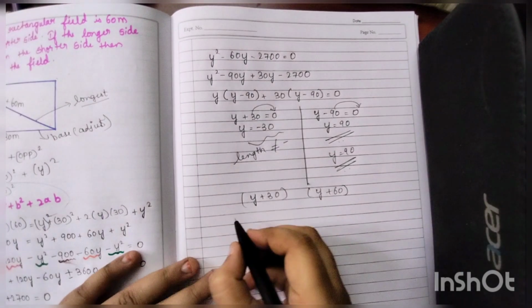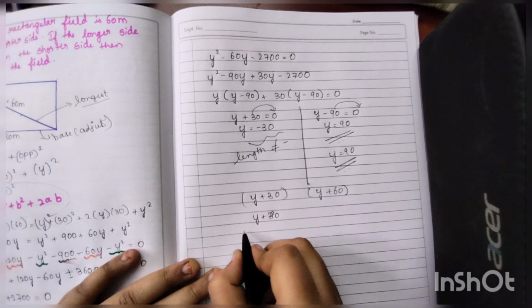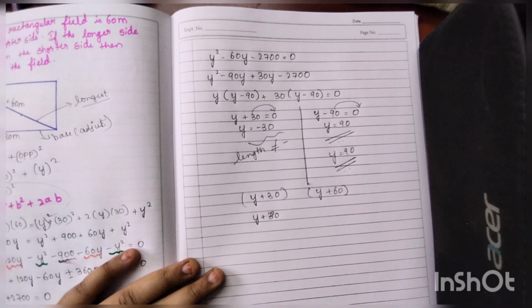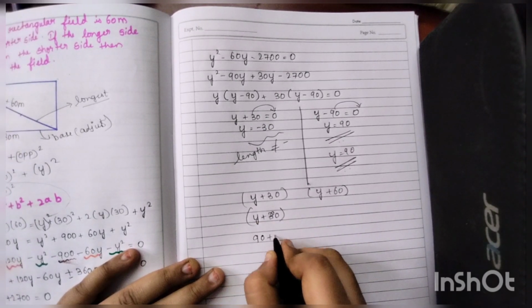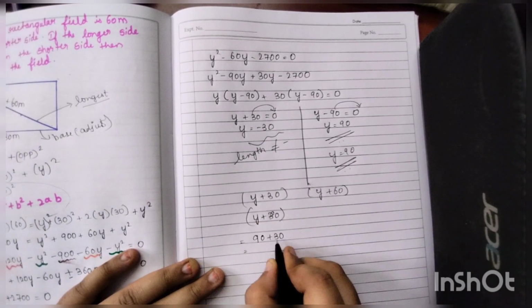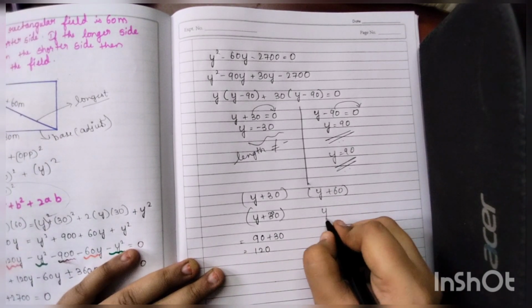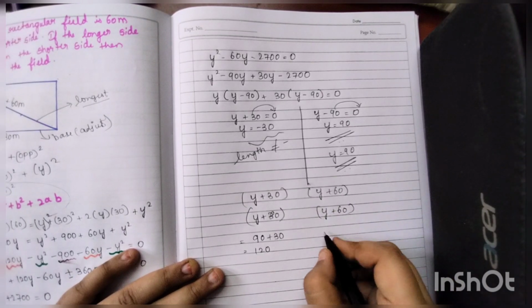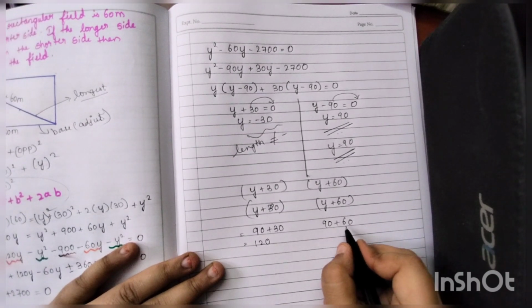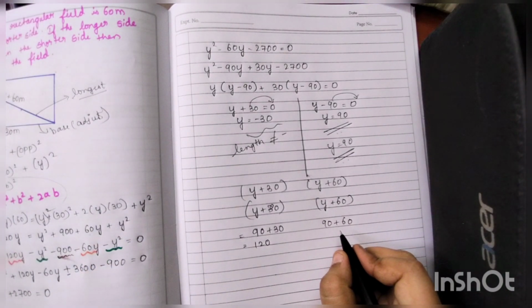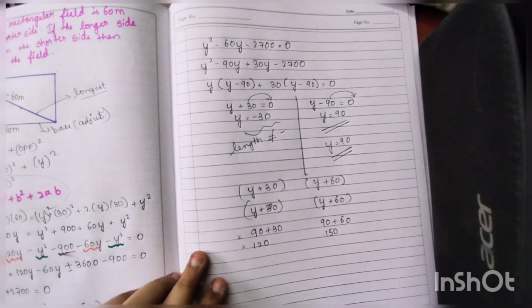Substitute y plus 30. Now 90 plus 30, what is that? 90 plus 30 is 120. Then y plus 60 we have, so for that 90 plus 60, that is nothing but 150. Correct. So we can tell that.